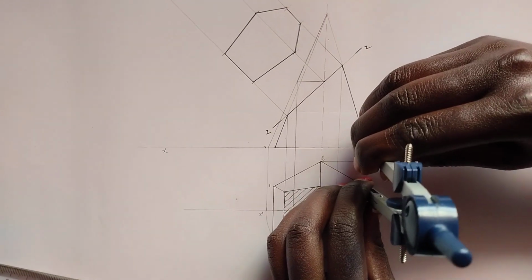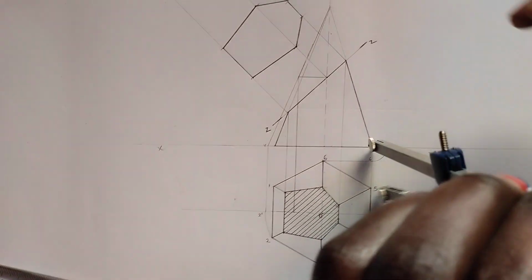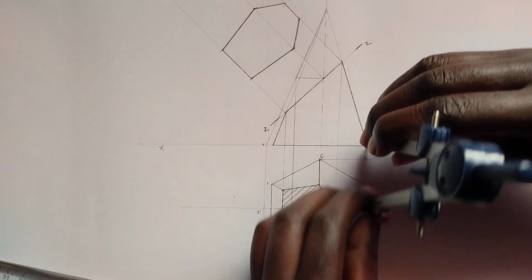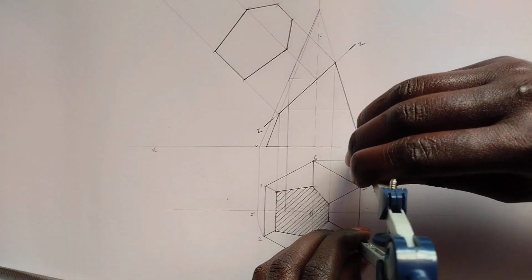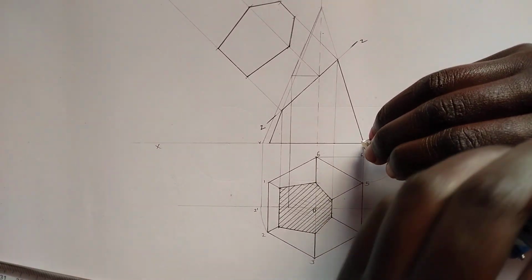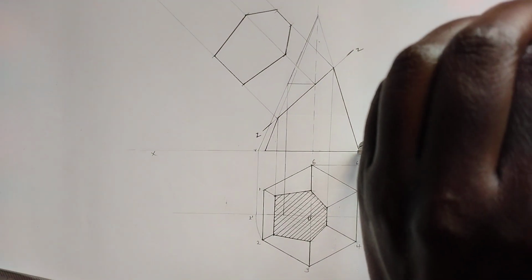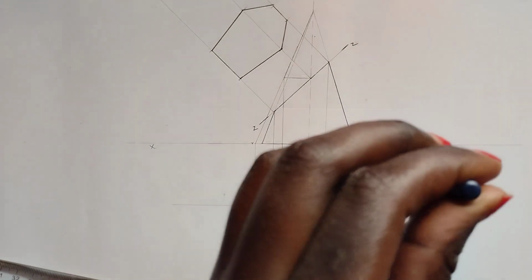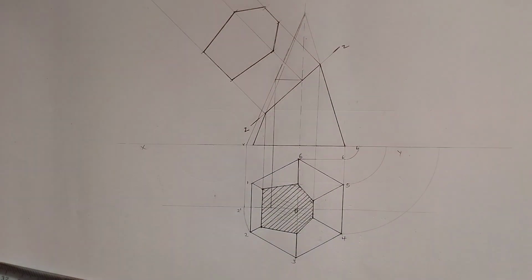Remember, we are rotating point 5, then we have point 4, remember also our point 3, we are going to extend it to this other side.